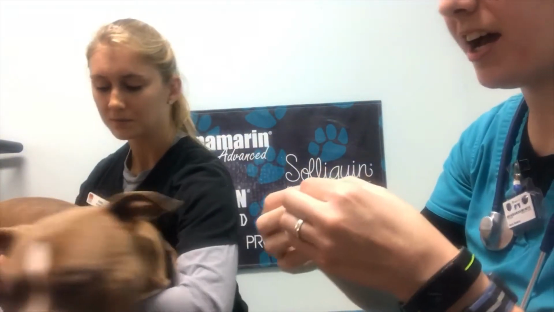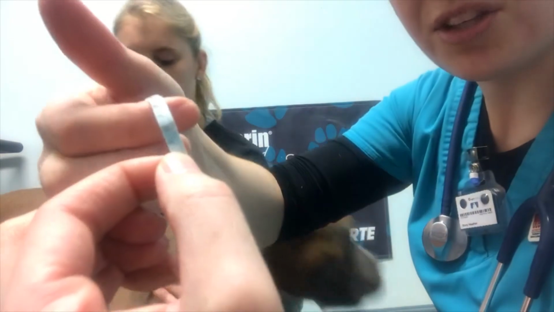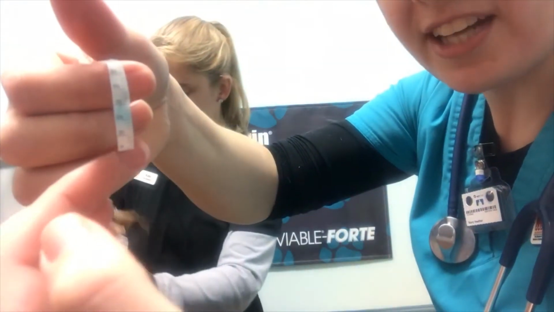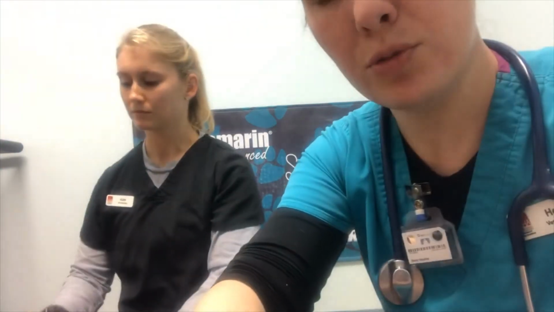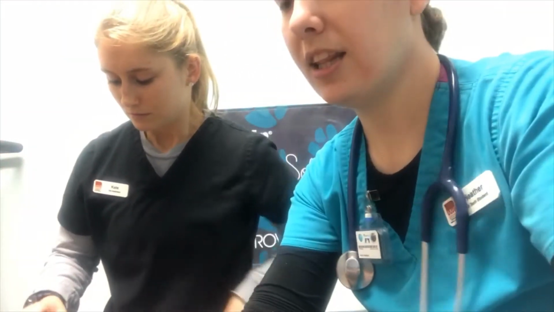So his right eye came in at 26. There you can see how it kind of turned blue as it went down. That is how it measures the tear production. So now we'll move on to his left eye.